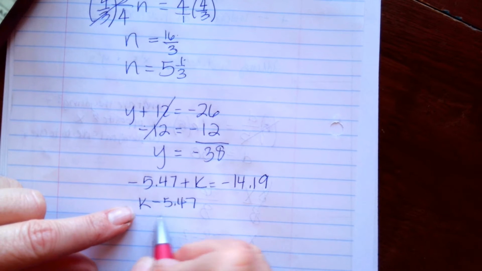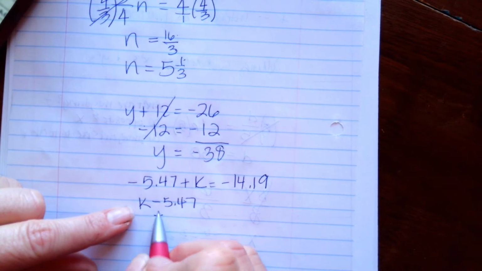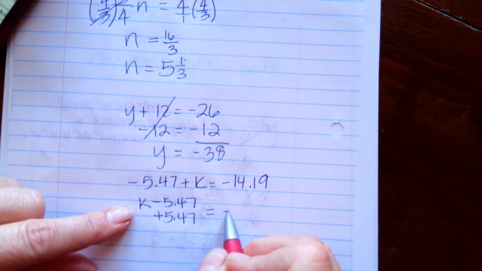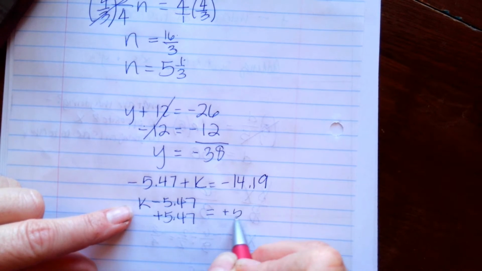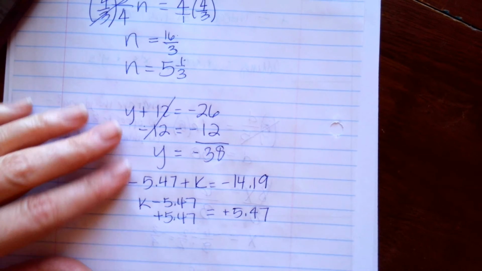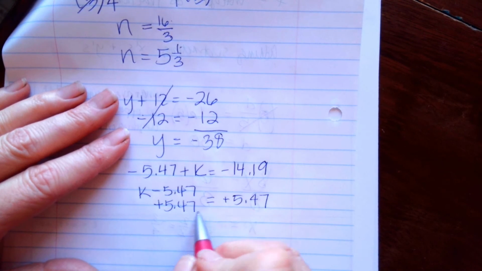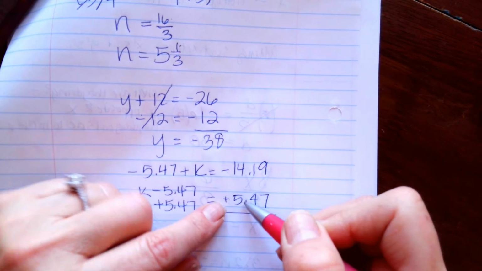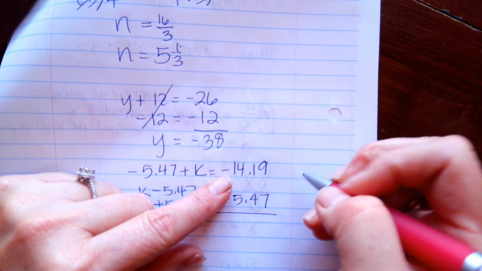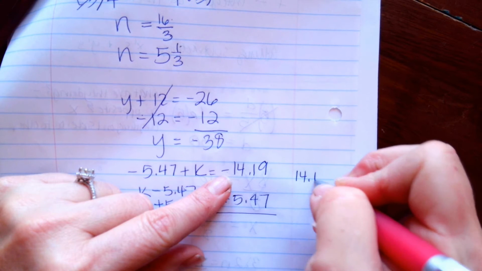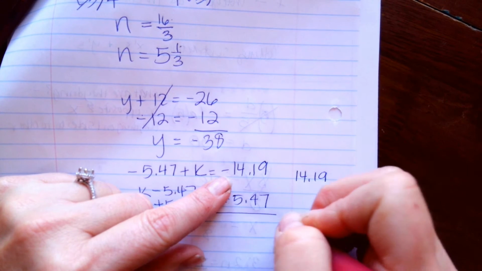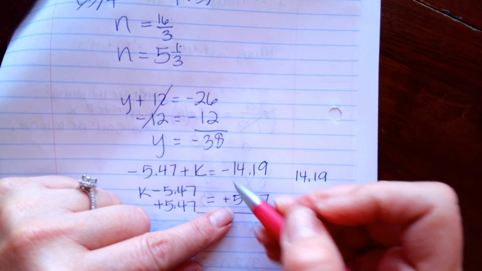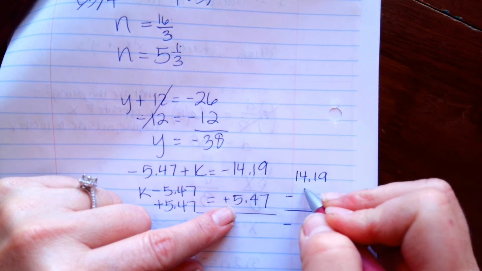But they're subtracting, so we're going to add. And then what we do to one side, we do on the other. So we're going to add 5.47 on this side. And then since we have a negative and a positive, we're actually not adding. We are going to do 14.19. Biggest integer wins the sign, so I know that my answer is going to be negative. I have a negative and a positive, so I'm going to actually subtract.